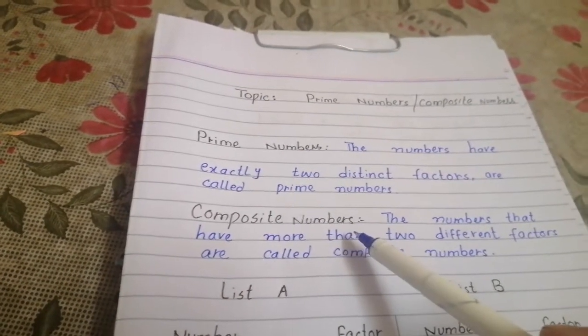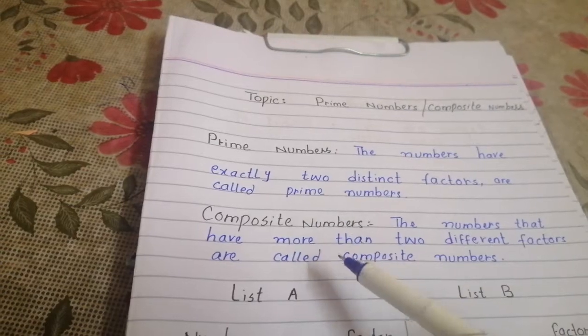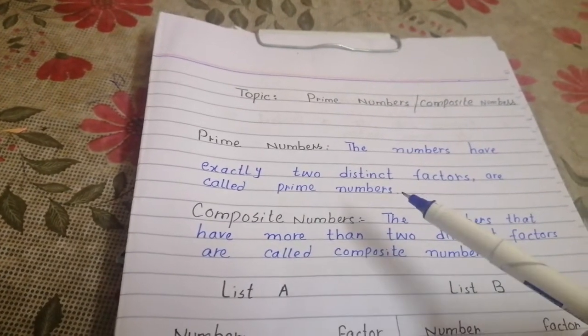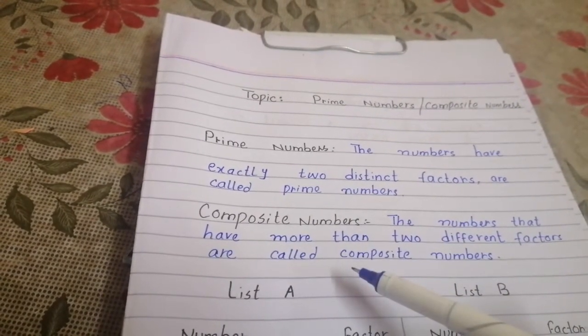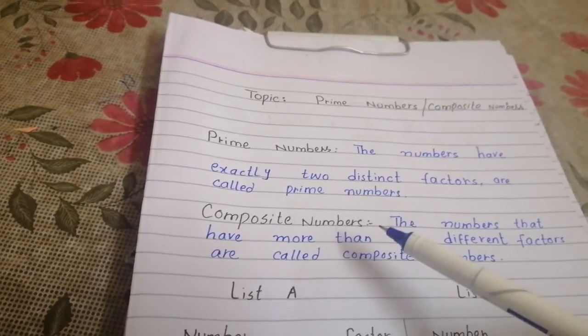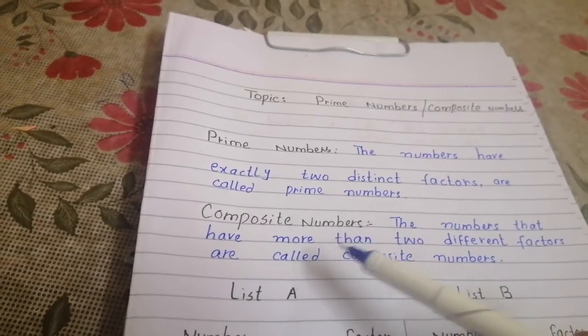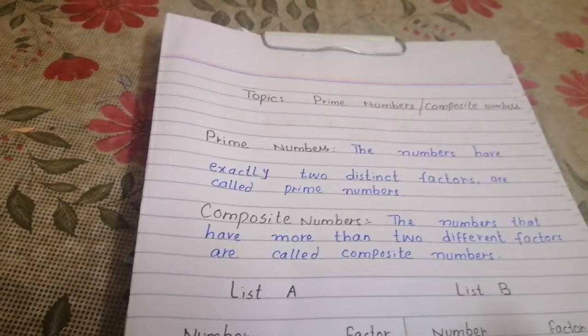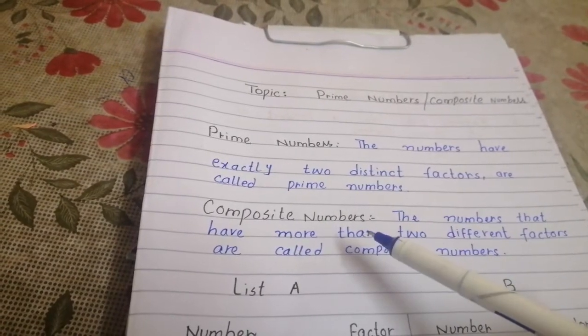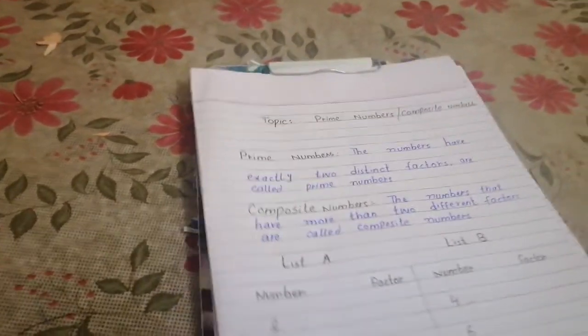But composite numbers are the numbers that have more than two different factors. Having more than two different factors are called composite numbers. Okay, these definitions will be cleared when you see the list that I have made for you.